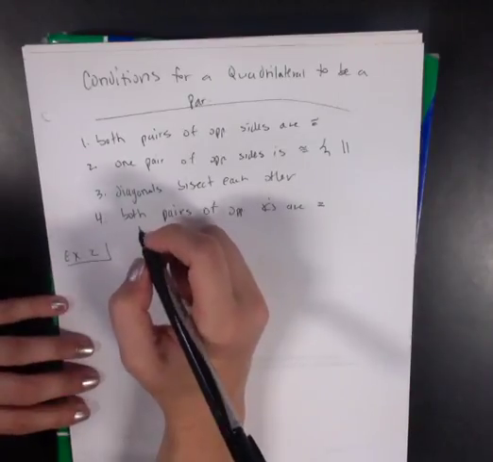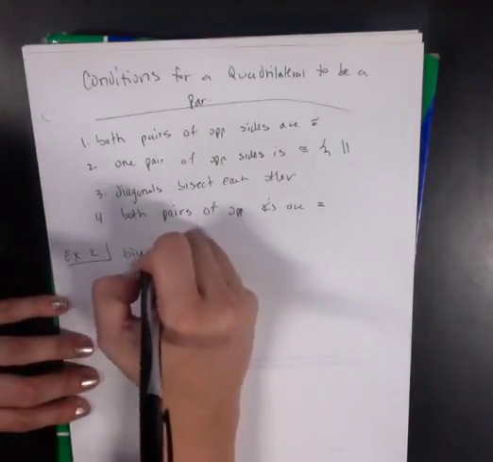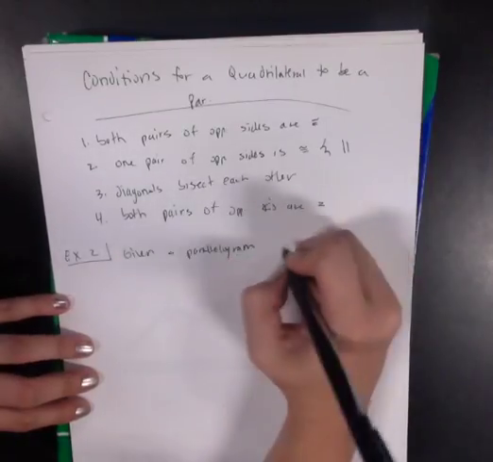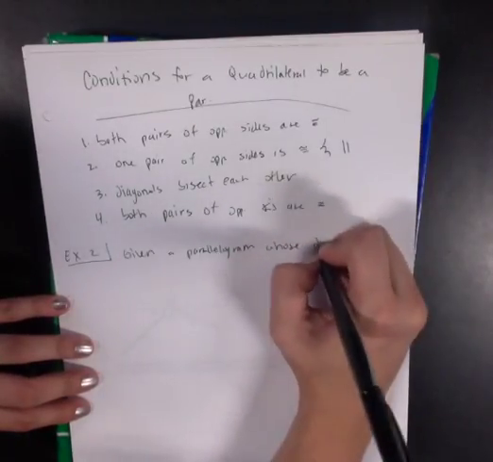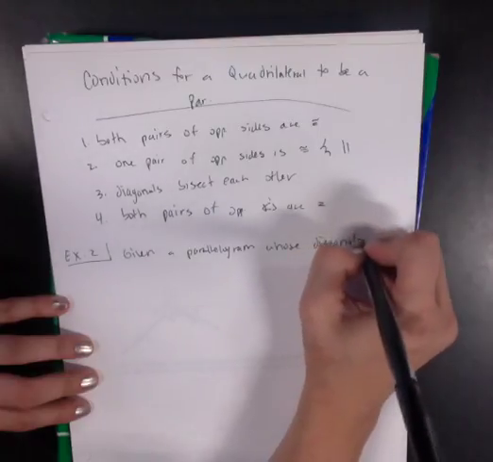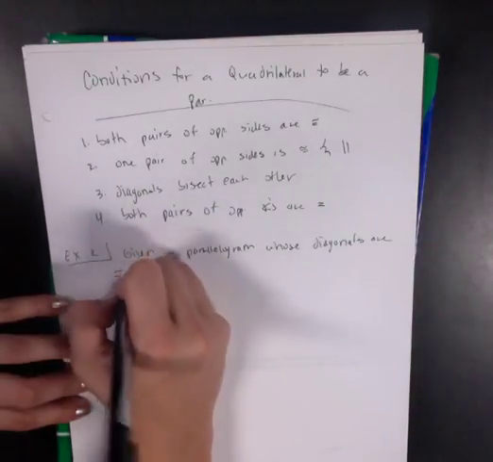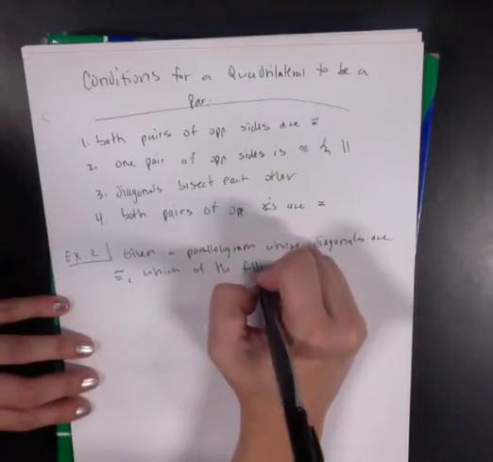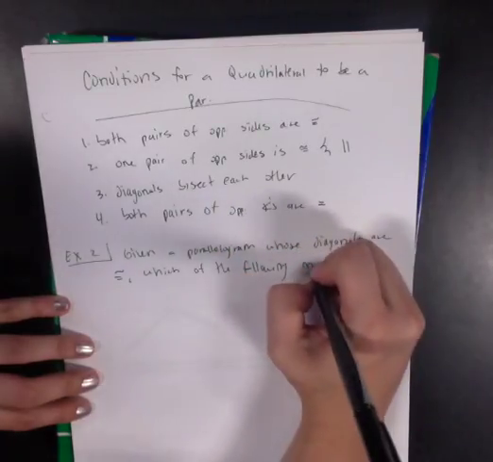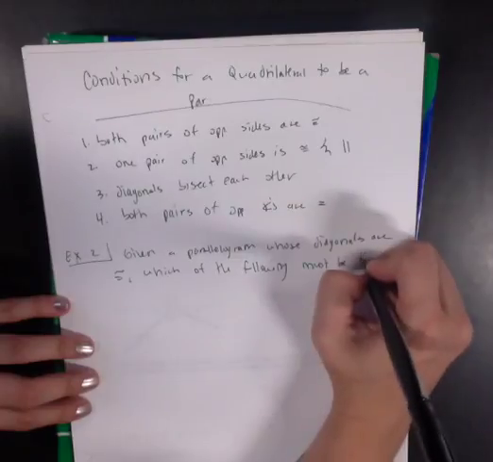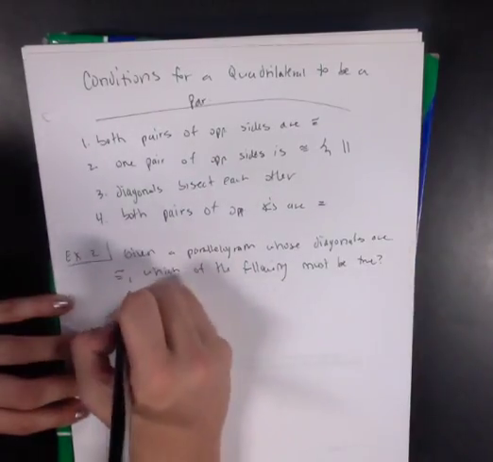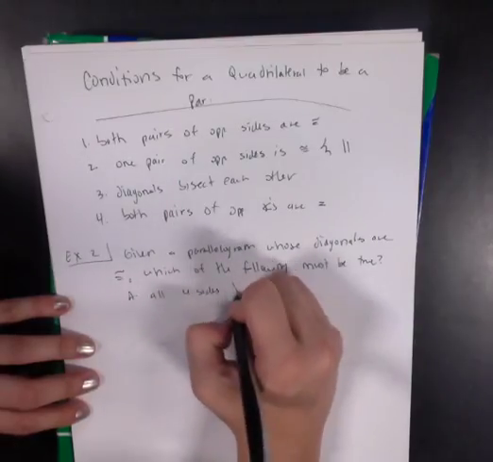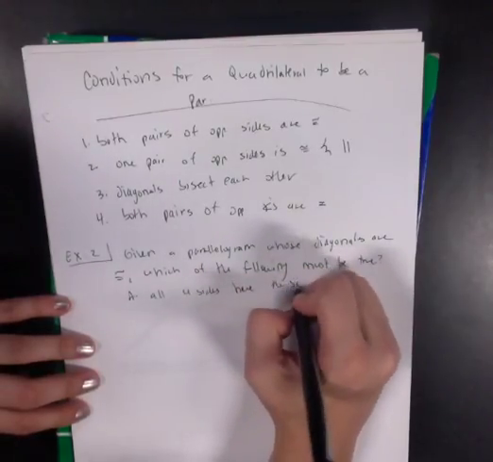Now, the example says, given a parallelogram whose diagonals are congruent, which of the following must be true? A, all four sides have the same length.